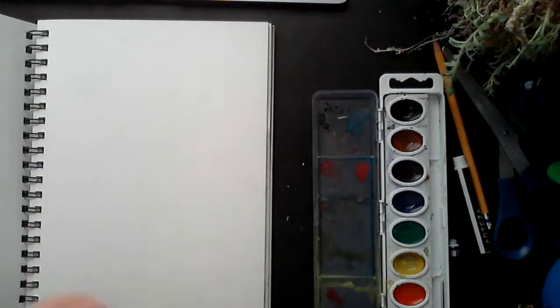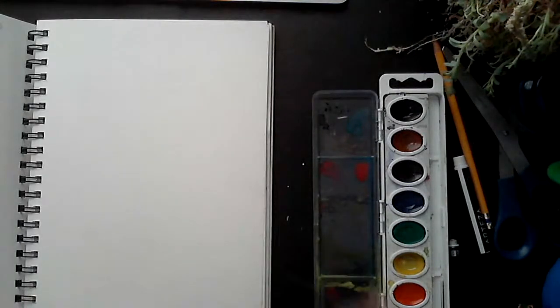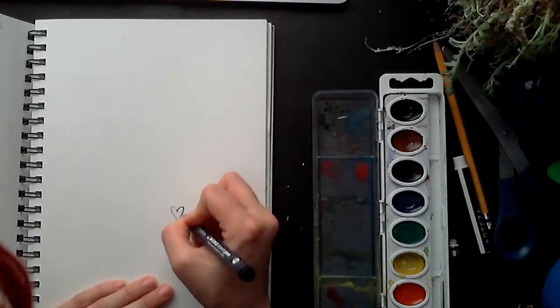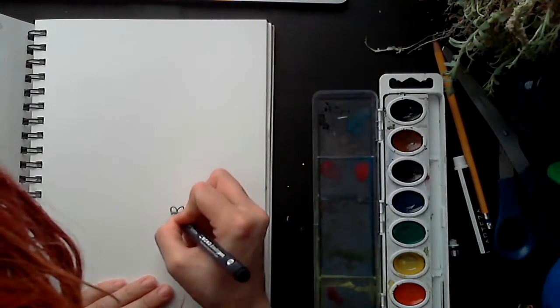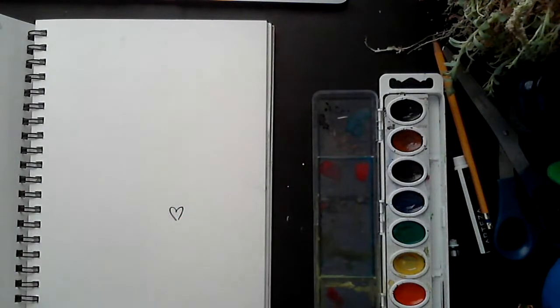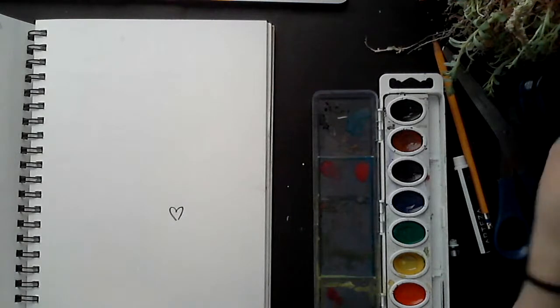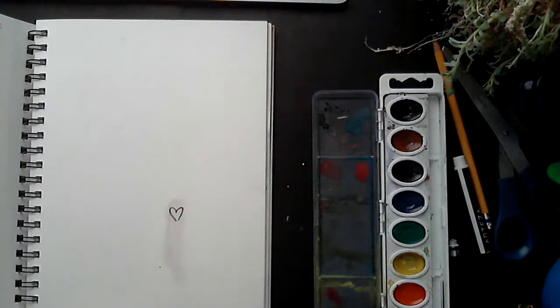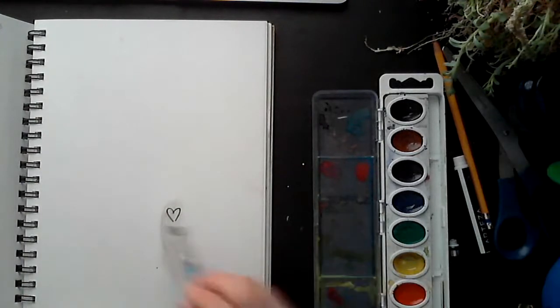So for example, if I were to draw a heart with this little water-based pen, and I wanted it to look kind of runny, I could take my brush and wet it, and that's all that color. It would muddy up my drawing significantly. Maybe not in a bad way.